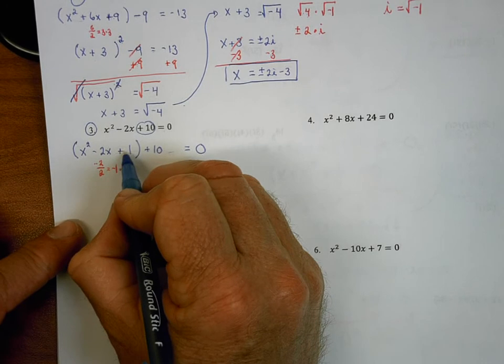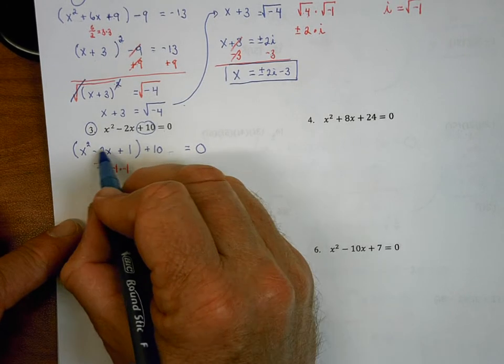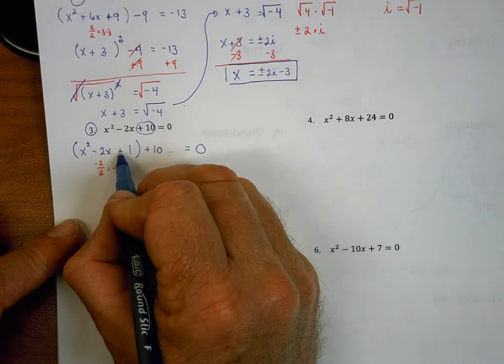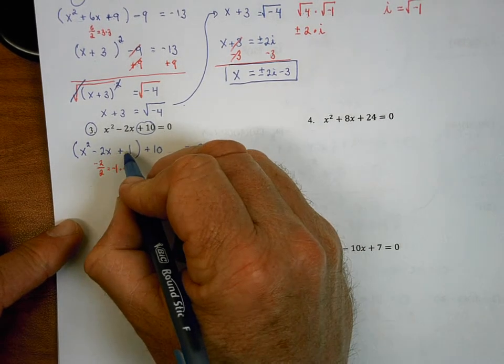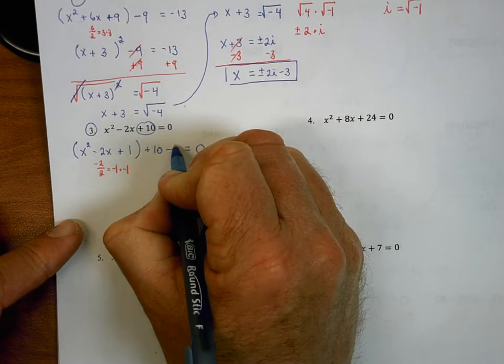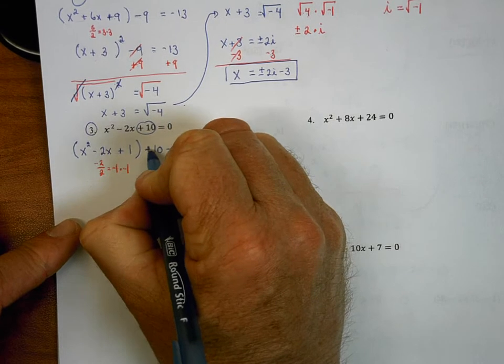Then remember, we have to zero out. After we make this perfect square trinomial, whatever we put inside the parentheses, outside the parentheses we have to put the opposite of positive 1, which in this case is negative 1.